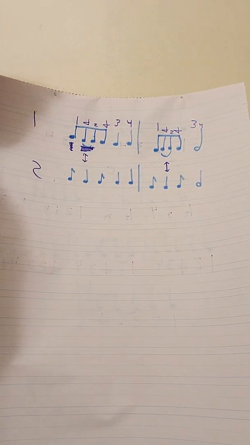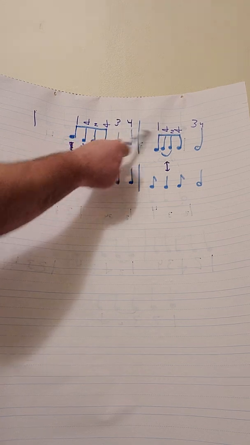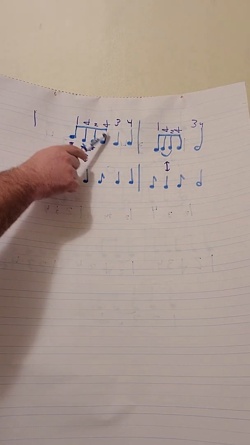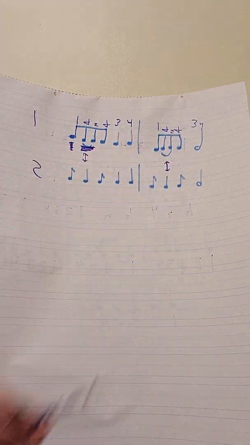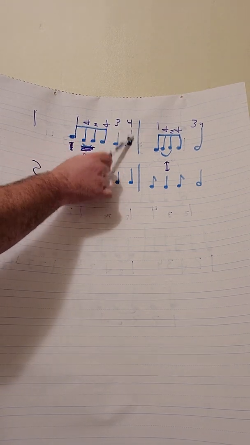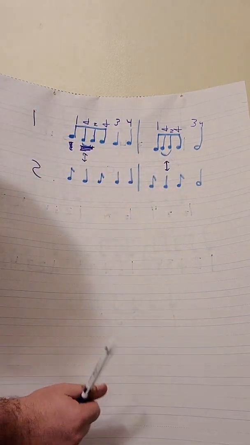Notice on the second line, if I was just to count this, it would be 1 and 3, 4. 1 and 3, 4. Notice I'm not saying any of the small numbers.